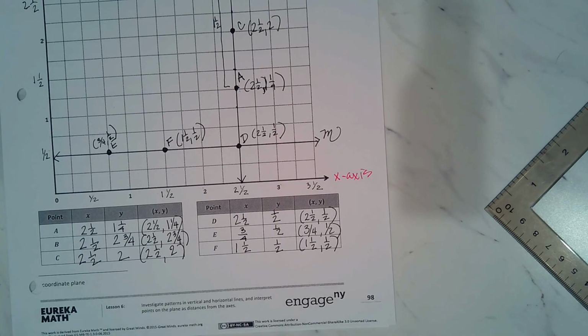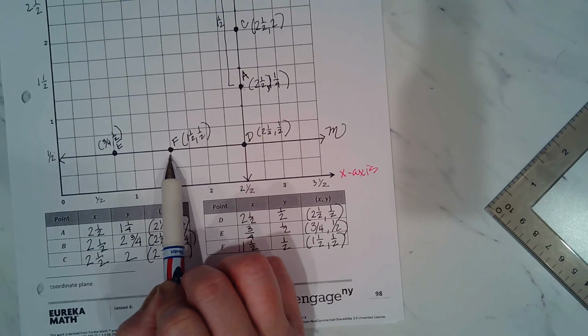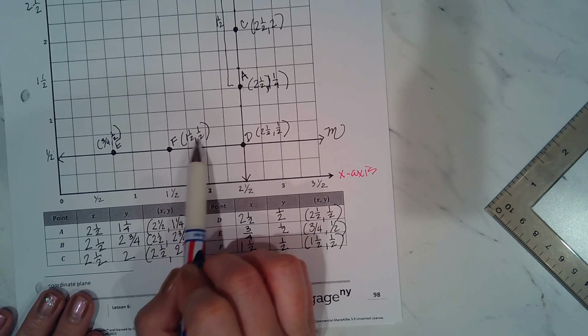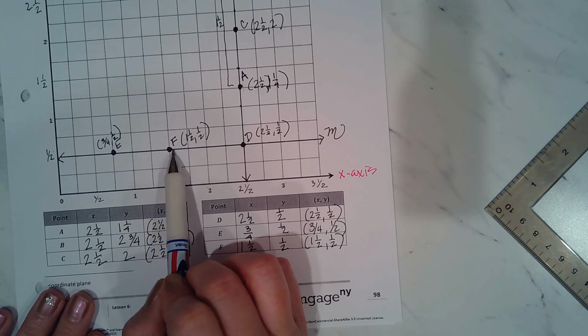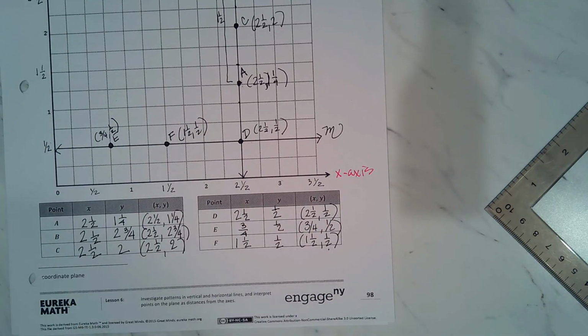All right, so did you count 3/4 over? Label it F. Then that is your coordinate pair for that point. And then I went down and filled in my chart. Were you able to do that successfully? Excellent.